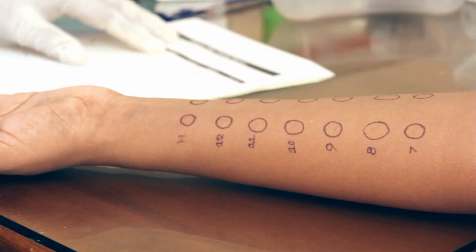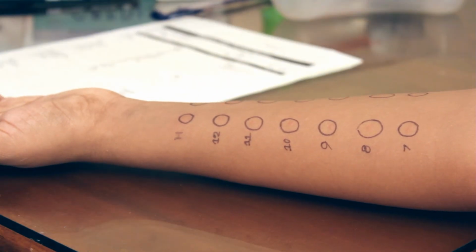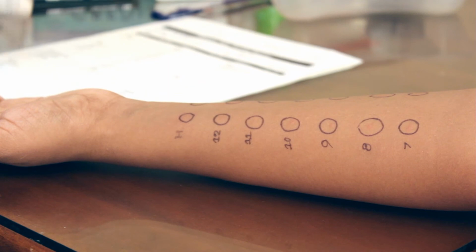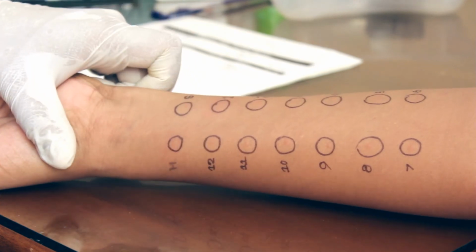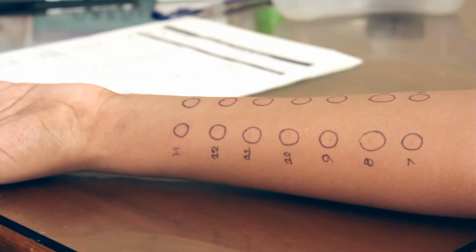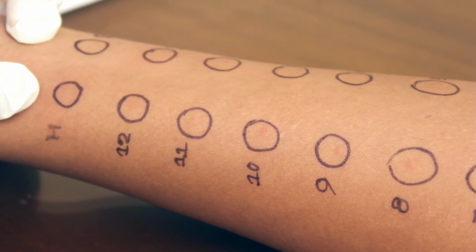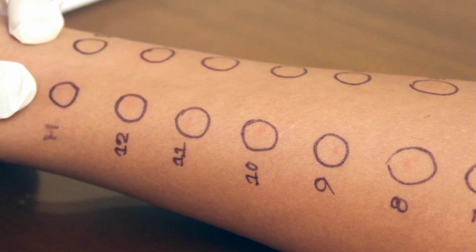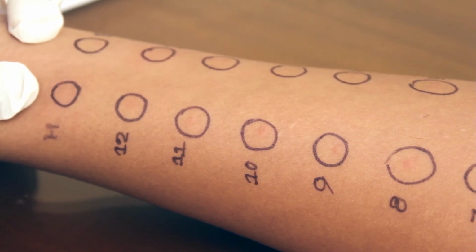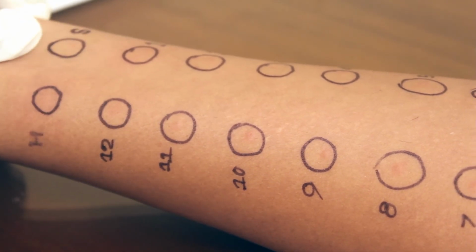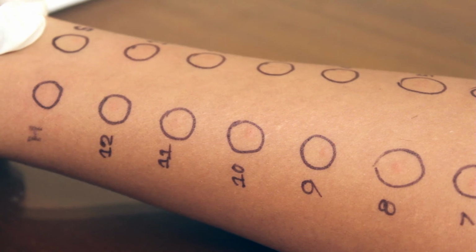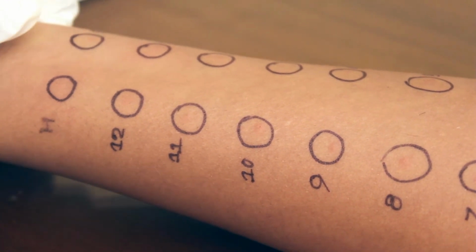I have my sheet of paper where I have marked the allergens, and the reaction is shown on the skin. First of all, you must see whether the histamine has given a positive reaction. You can see a definite histamine reaction, and the saline has to be negative. There should not be any reaction at the saline site.